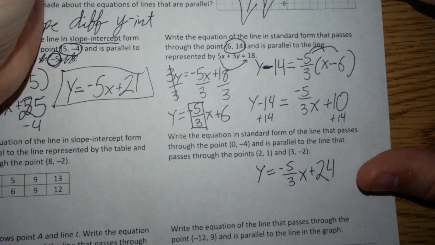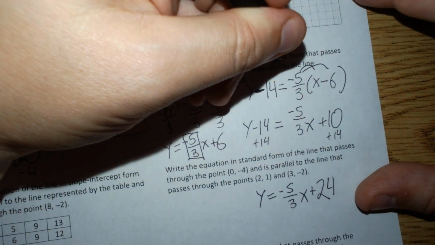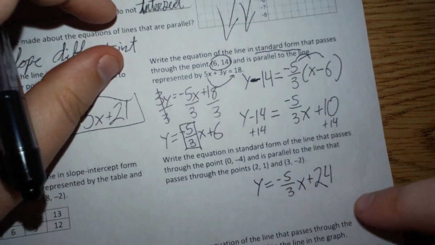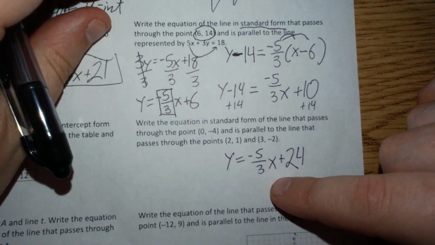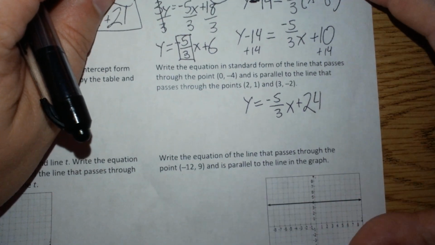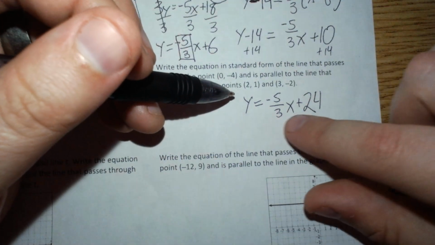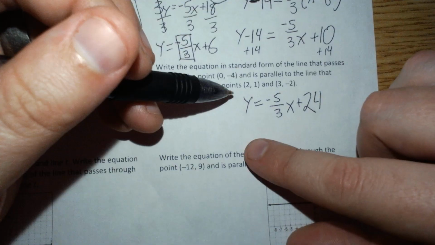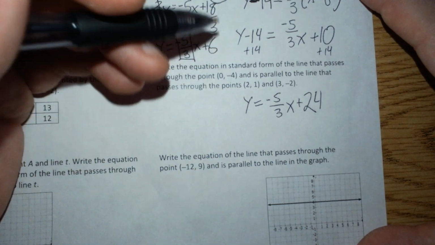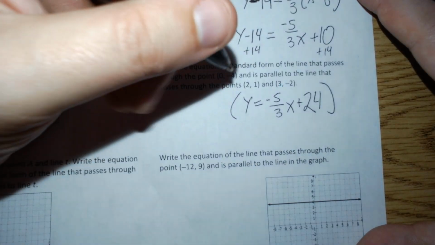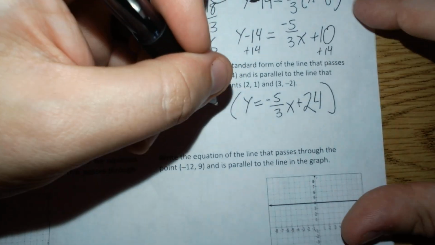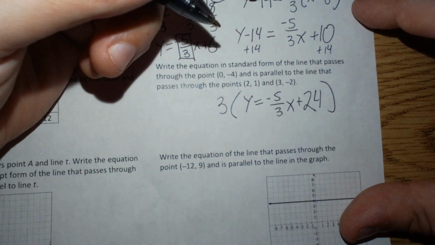Okay, but it doesn't ask for it in slope-intercept, it wants it in standard form. And this process we practiced a little bit, but what I need to do is get everything as whole numbers. Then I'll move the x term and make sure the front number is positive. So to do that, I've got to multiply everything by this denominator of 3.